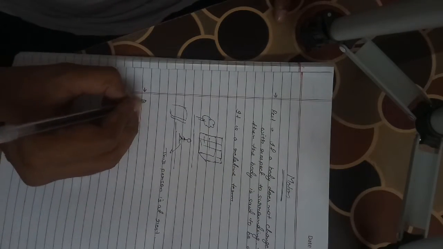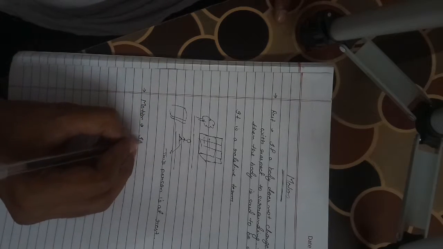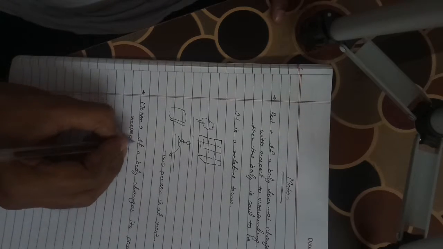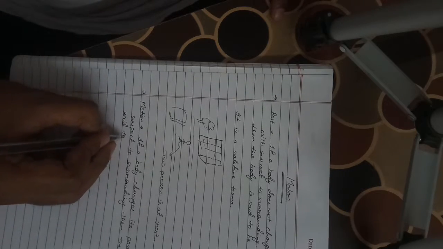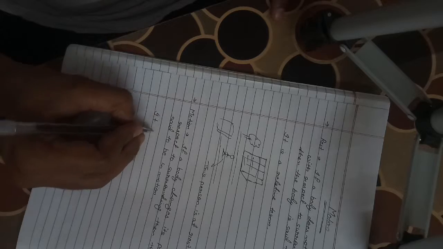So this person is at rest. Similarly, when we talk about motion, if a body changes its position with respect to its surroundings, then the body is said to be in motion. It is also a relative term.